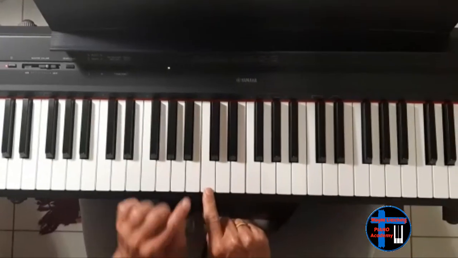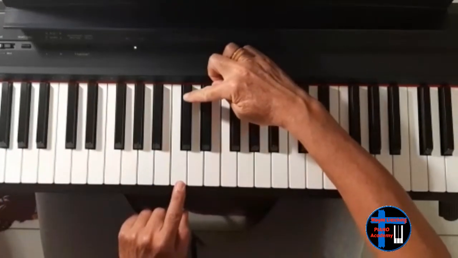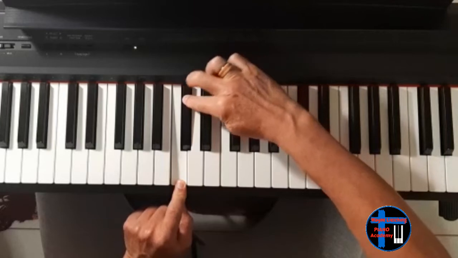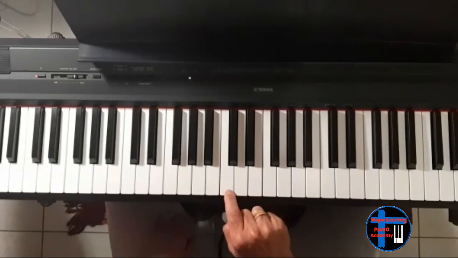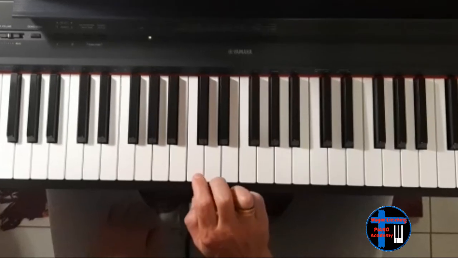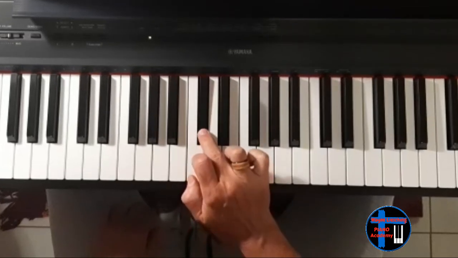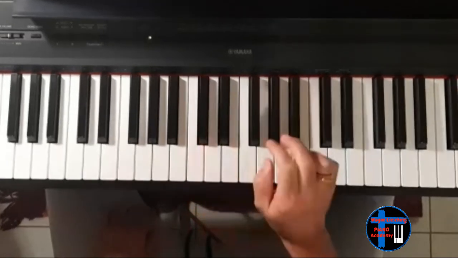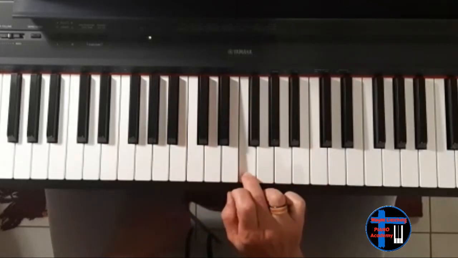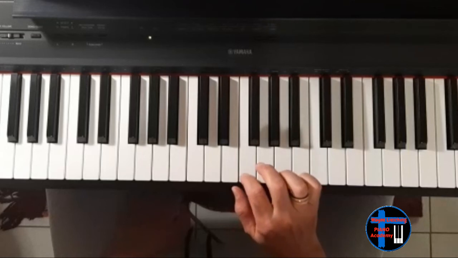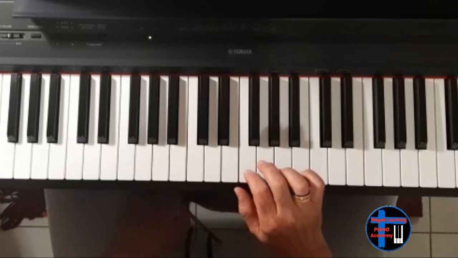A semitone is 2 keys next to one another with no key in between. Semitone between C and C sharp. Semitone between E and F. Semitone between F and F sharp.